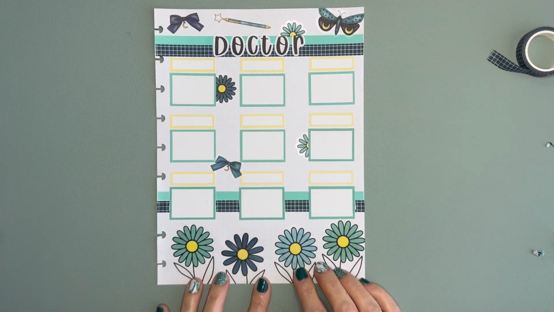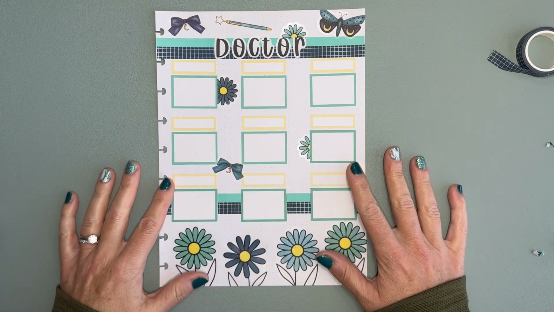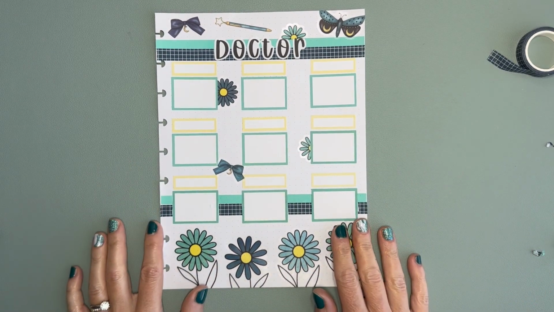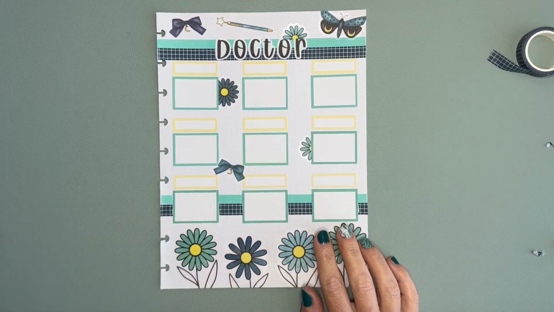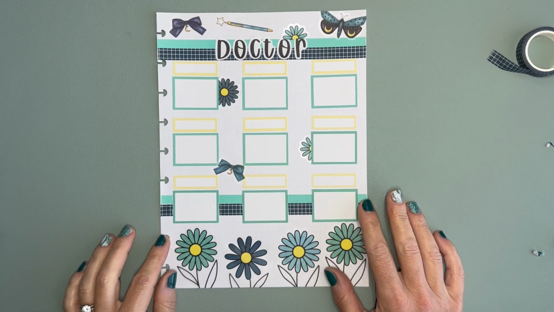All right, I think that we are calling this one done. I think it turned out really cute, and despite all of the trouble that I was having with the washi and the issues that I had with the boxes and everything, this one still was really fun to make, and I think that it turned out great.